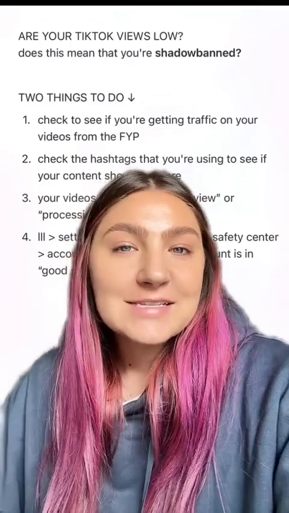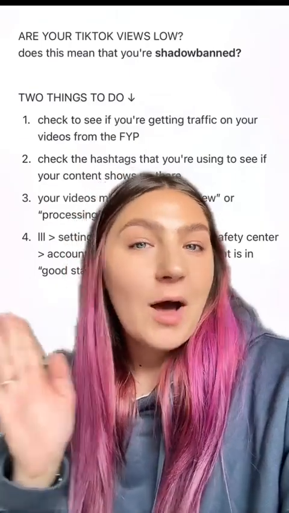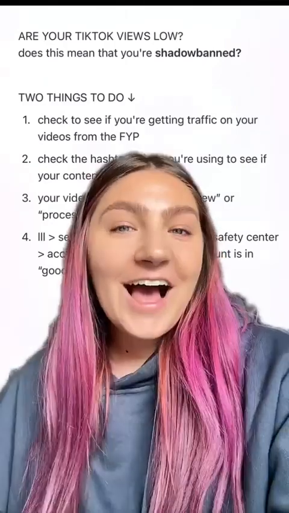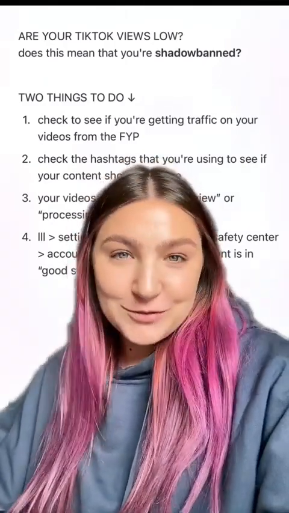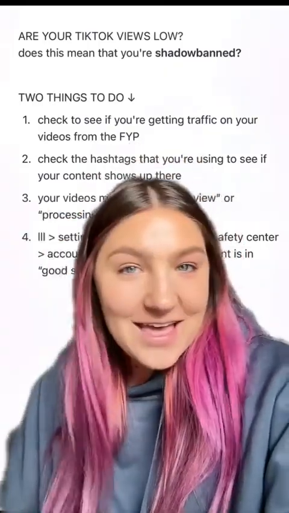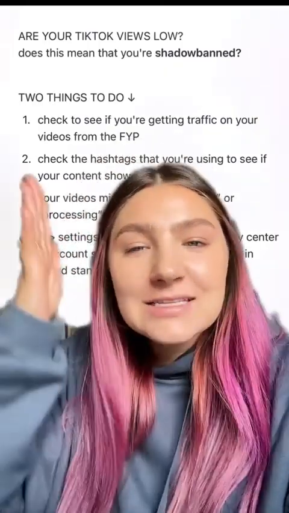I know that you've probably had a time where your views are super low out of absolutely nowhere and you're like, what am I doing wrong? Am I shadow banned? I know there's a lot of controversy over shadow banning. Is it real? Does it exist? Okay. Whether it exists or not, this is what you need to do.